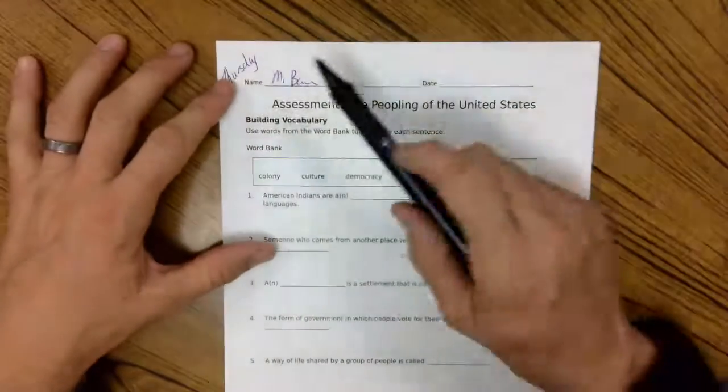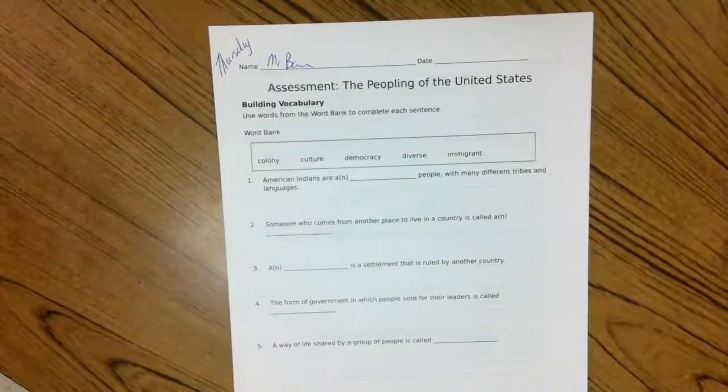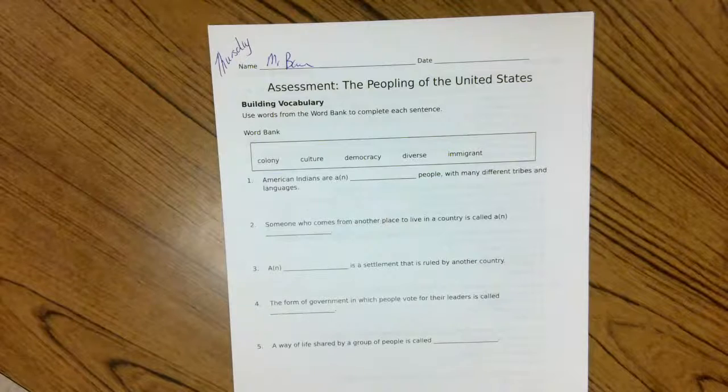All right, guys, happy Thursday. It's our social studies test. Start with your name on the top of the page. Our social studies test follows the same format that we've had on our other two tests.